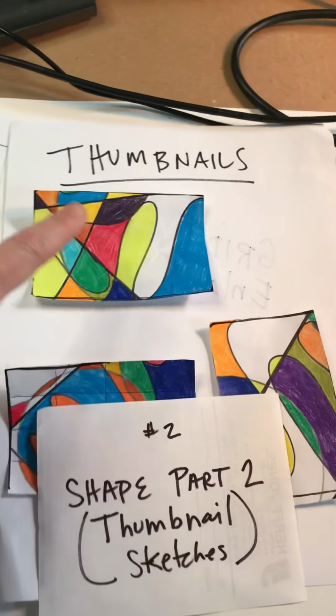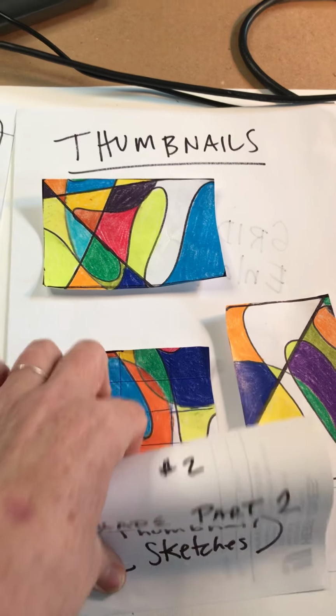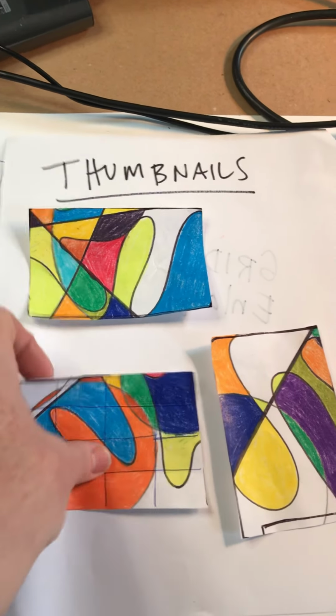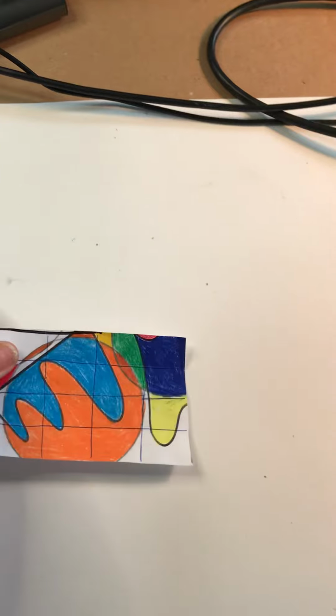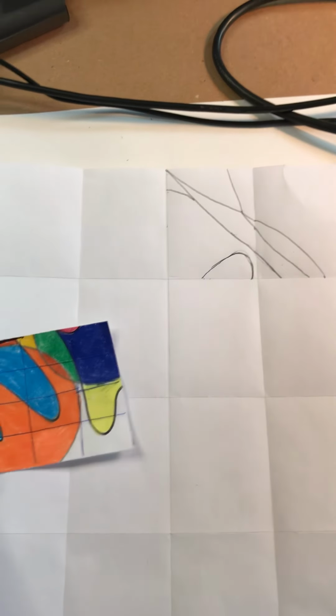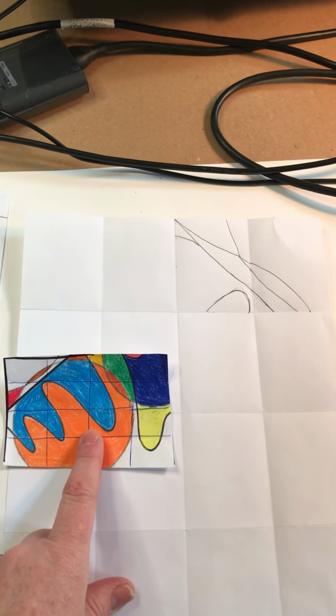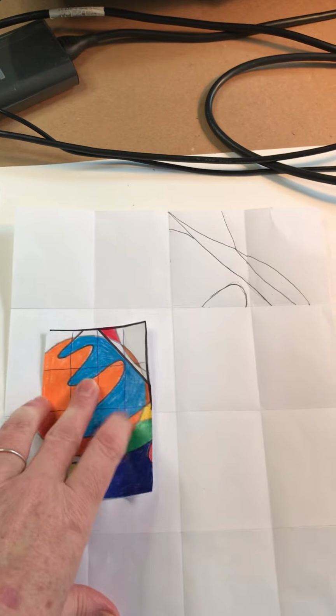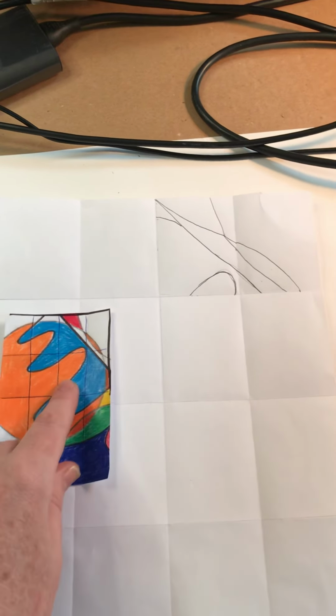Okay, the thumbnail sketch is the little sketch that you were doing. Now, once you decided which one you were doing, which I'm doing this one, all right, you're going to redraw that larger. And this is my paper from the video. I was sick this weekend, you guys, and I didn't have a chance to finish mine, but I showed you in the video how to transfer this drawing onto the grid drawing.